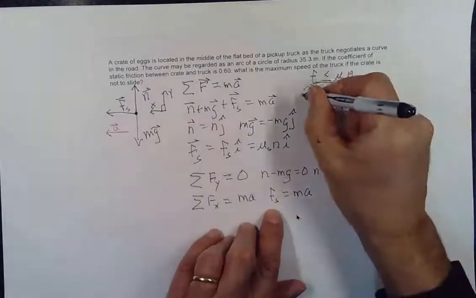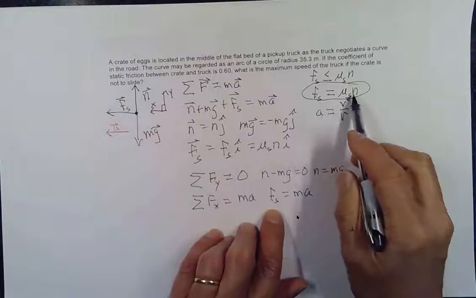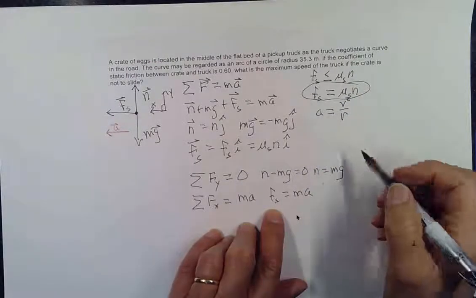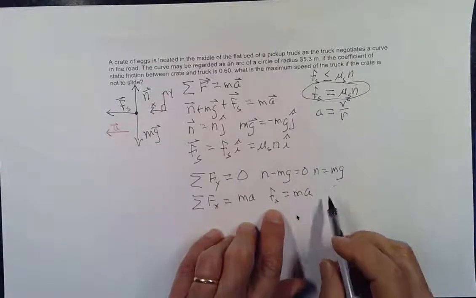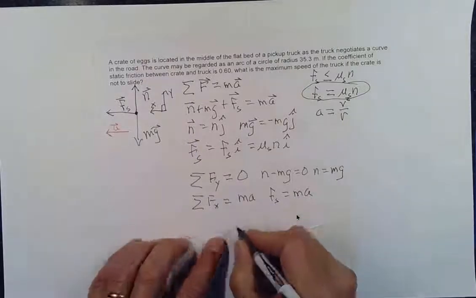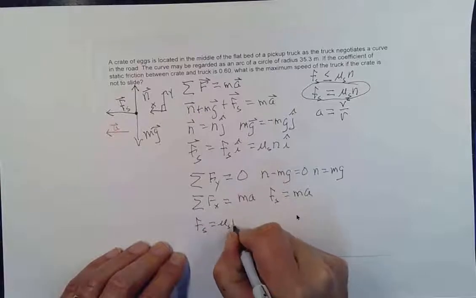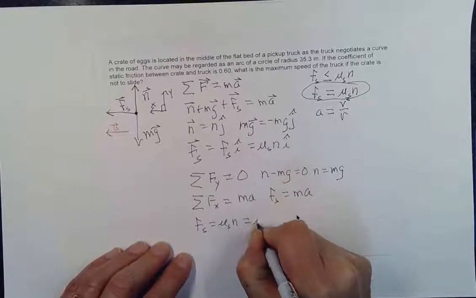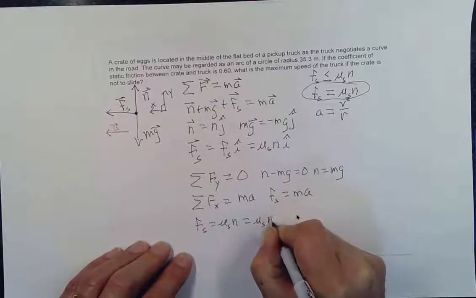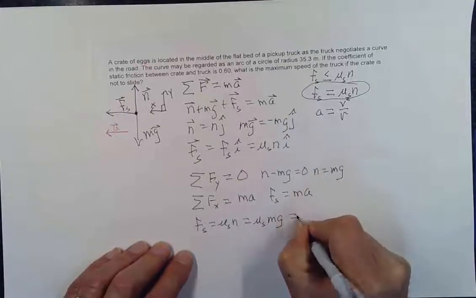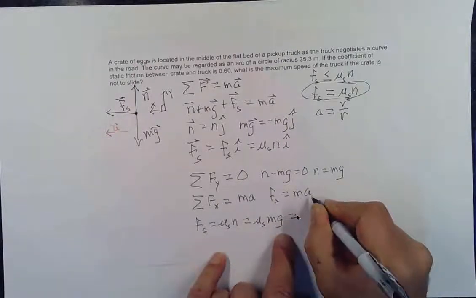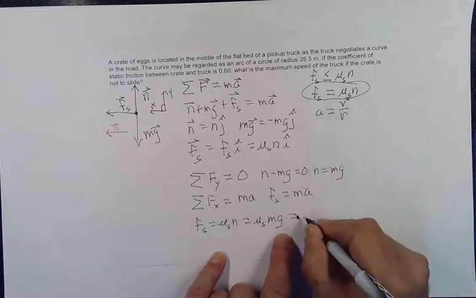The static frictional force is equal to mu sub s times N, but N is equal to mg, so I'll do this in 2 steps. F sub s, which is equal to mu sub s times N, is equal to mu sub s mg, and that will equal ma, but a is v squared over r.